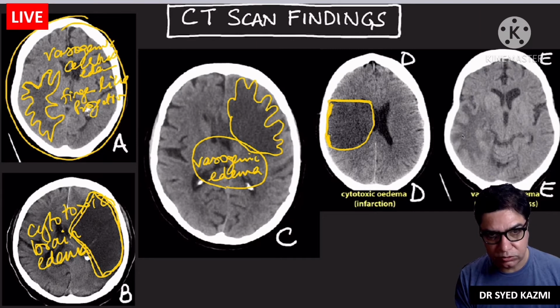So if it is extending to the gray area and it's also involving the white area, that is cytotoxic edema. And I told you cytotoxic edema can be caused by traumatic brain injury, hypoxic ischemic encephalopathy, infarction, etc.